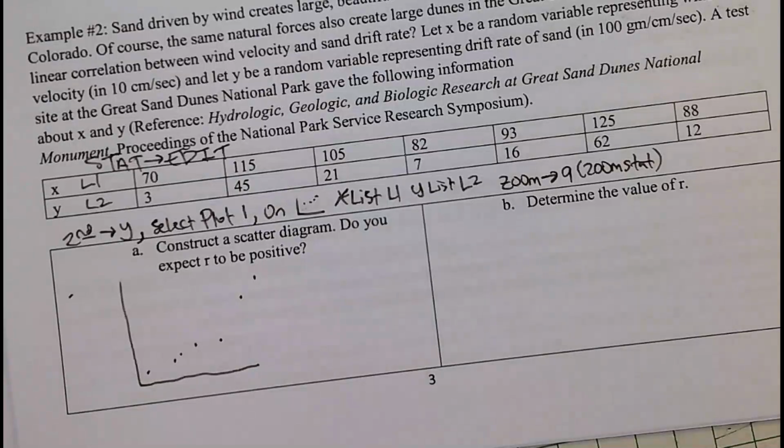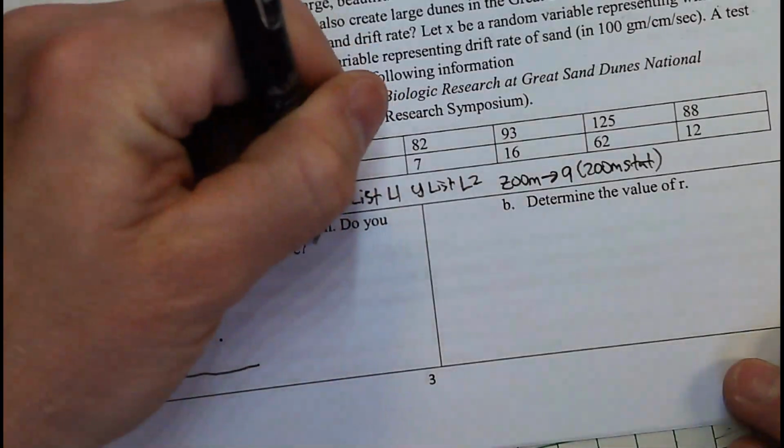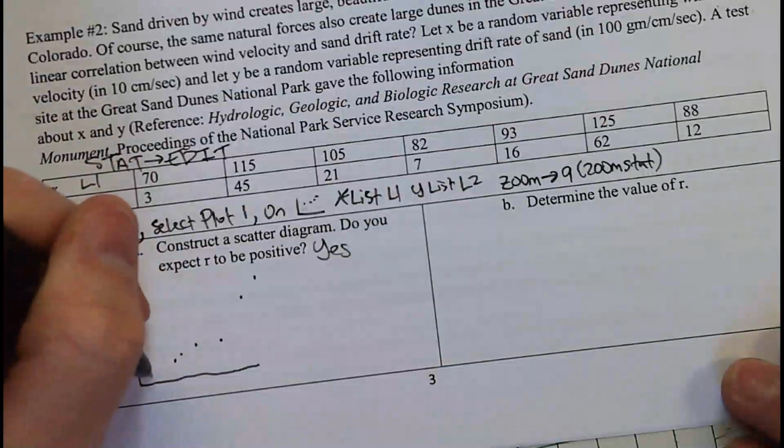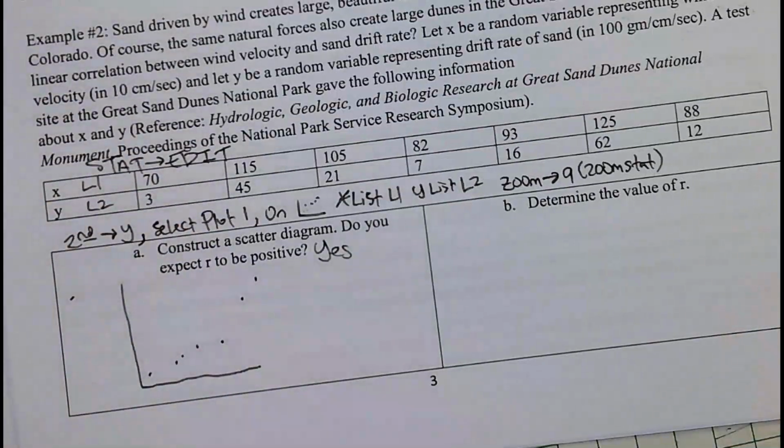Do you expect R to be positive? What would you say? Yes. So we expect R to be positive, yes. And so you could do a line of best fit through there. We'll talk about that in a moment.